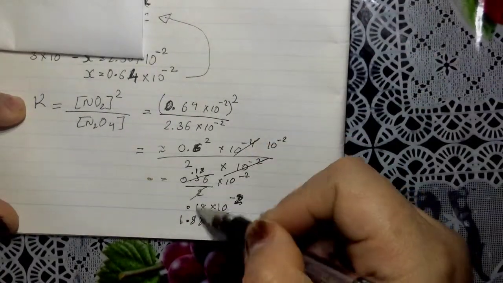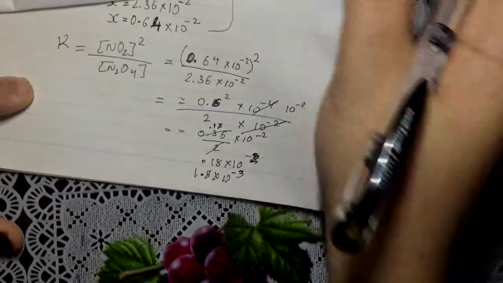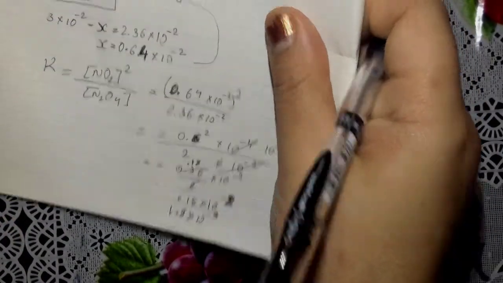You will have an off number, but at least the power is about the same. You should be able to figure that out.